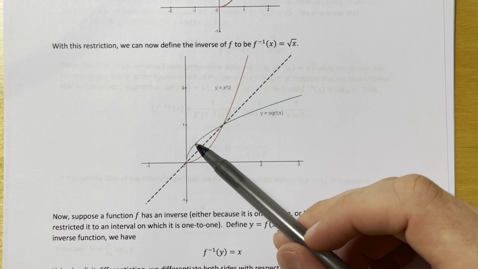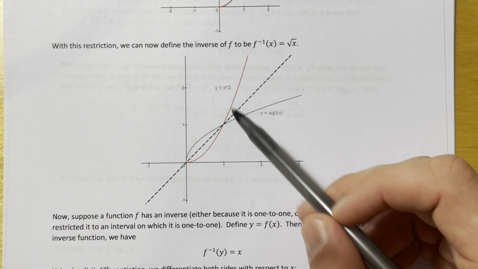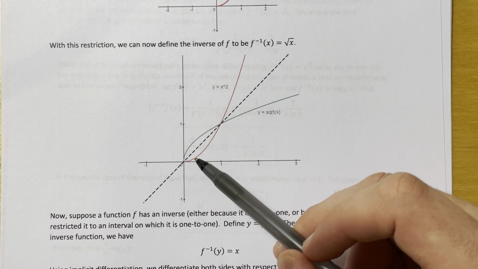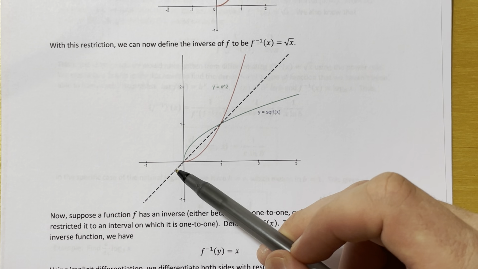So take a look at these two functions, y equals x squared and y equals the square root of x. The x squared function was the original function we were working with.